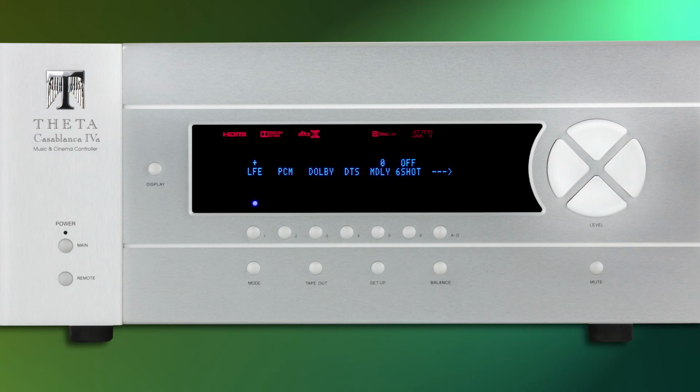This page selects either positive, plus, or negative, minus, polarity for the LFE channel in relation to the other speakers in your system. To determine the correct setting, play a program source which has sustained low bass, and using the main level up-down pads, select the polarity, plus or minus, which yields the strongest bass. Press the Setup button twice to return to the home page.